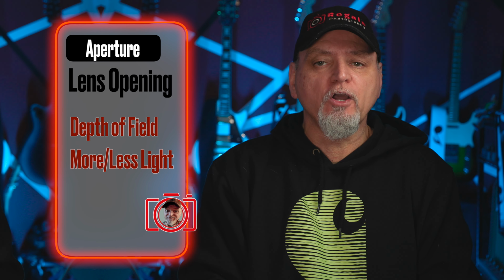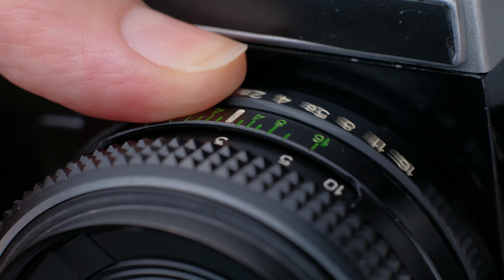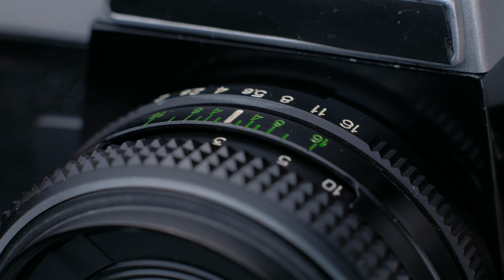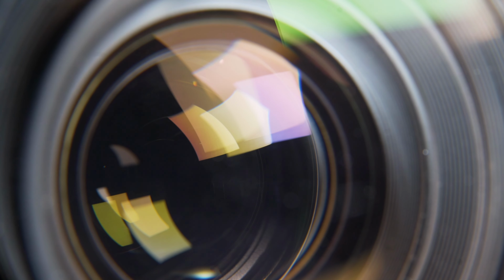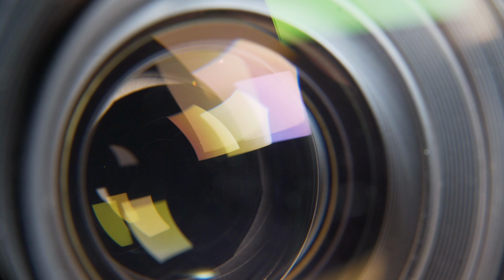The aperture is the opening of the lens that controls the amount of light that enters the camera. Aperture is measured in f-stops, and a smaller f-stop number indicates a larger aperture opening, and a larger f-stop number is a smaller opening. A larger aperture opening allows more light to enter the camera, which can be useful in low light situations. However, it also results in a shallower depth of field, which can be used to create artistic blur in the background of a photograph. A smaller aperture lets less light in, which results in more of the image being sharper.